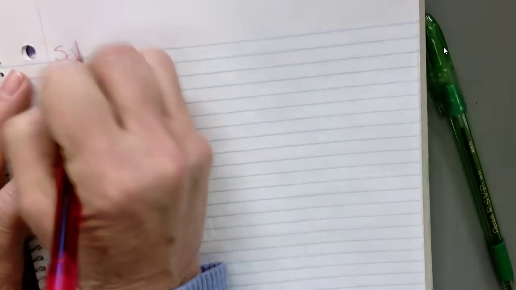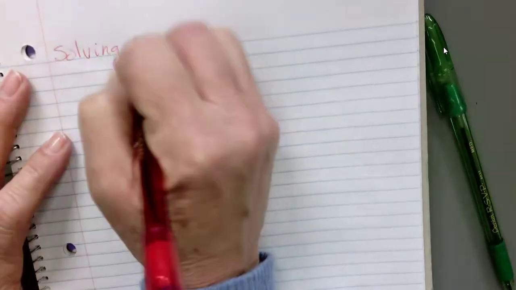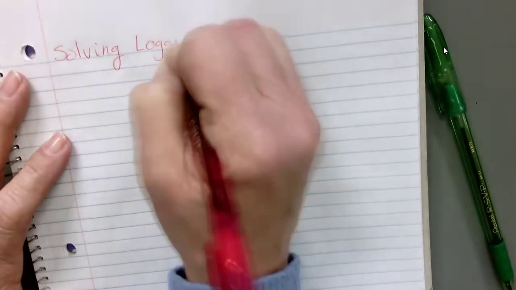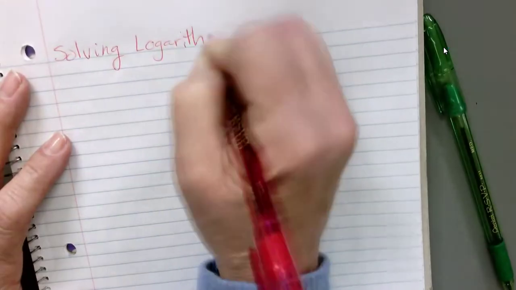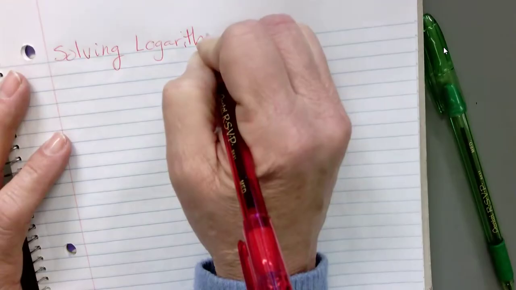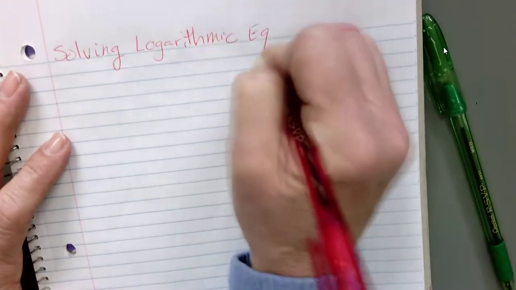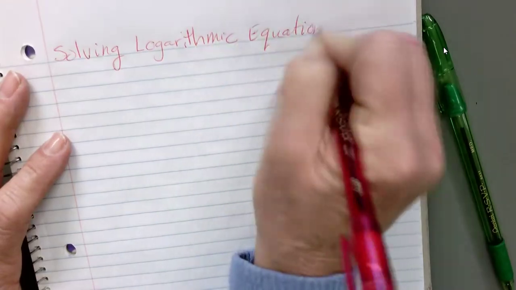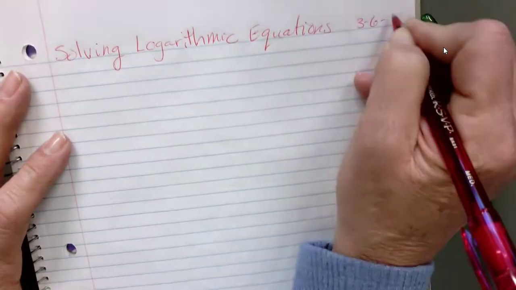All right, so we're going to title this one Solving Logarithmic Equations. For me, it is still the 6th of March.